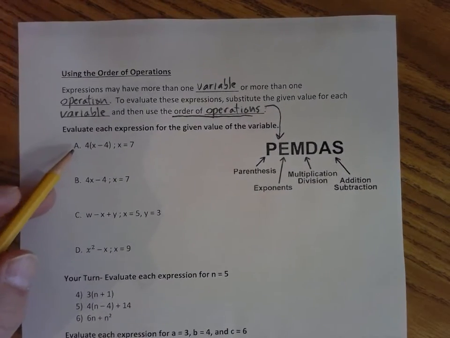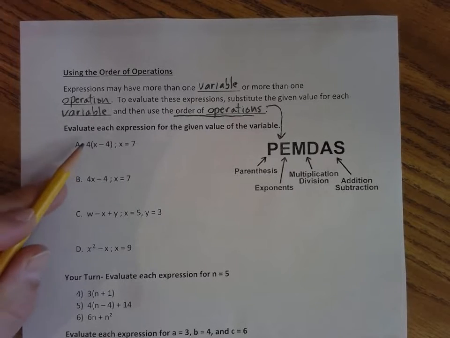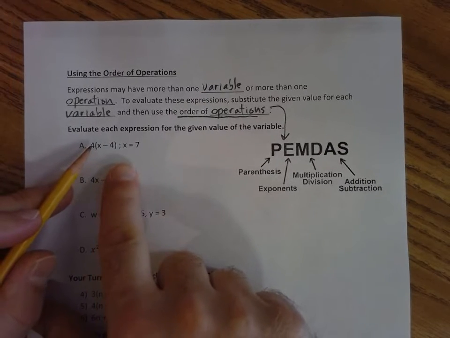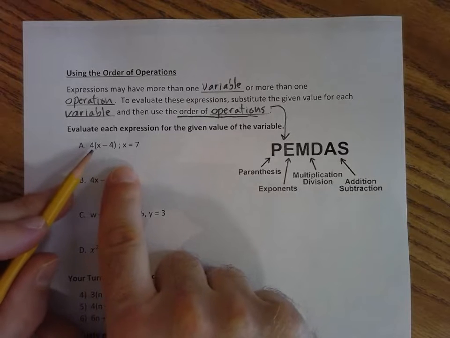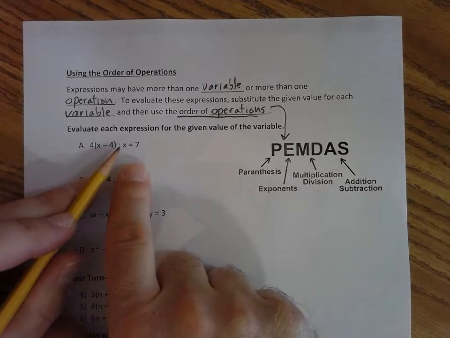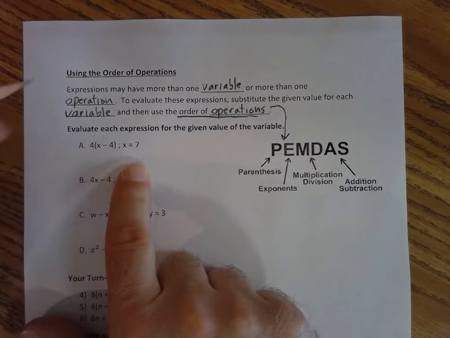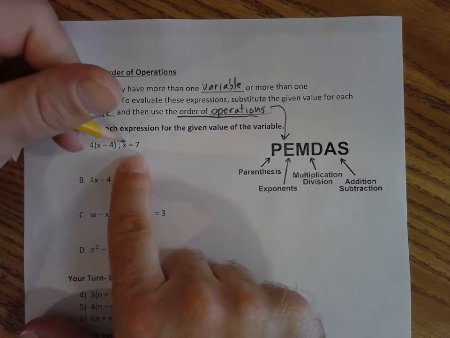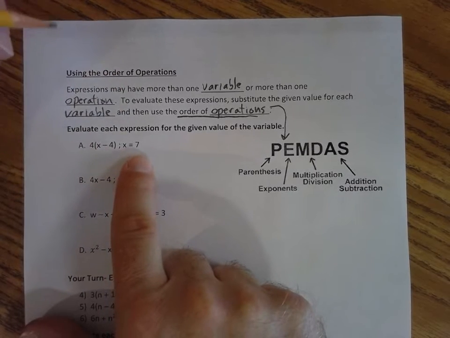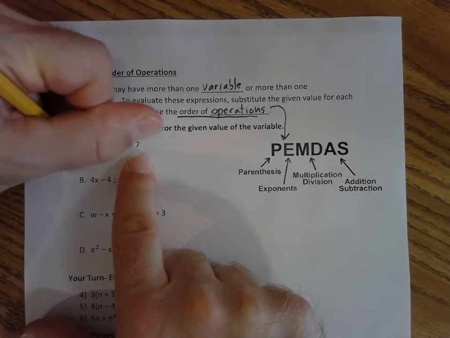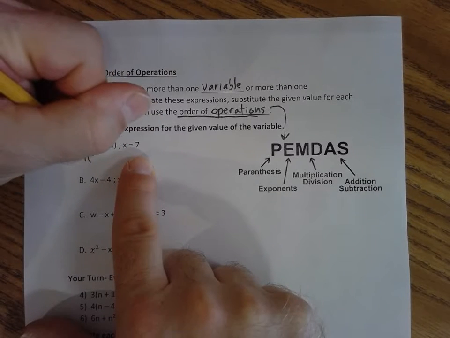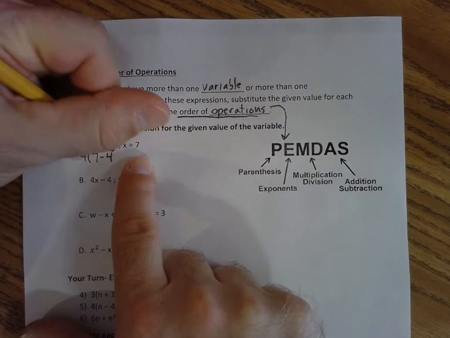All right, so let's work on A here. You have 4 times (x minus 4), given that x is equal to 7. All you have to do is put in your 7 for the x and solve. So I'm going to rewrite it: 4 times (7 minus 4).